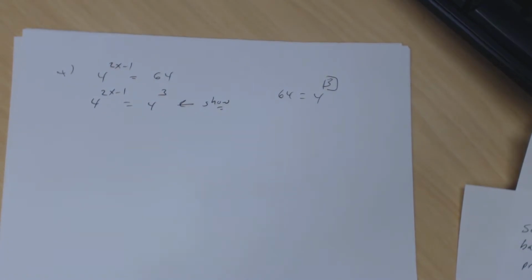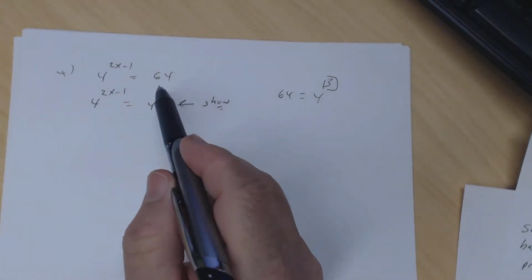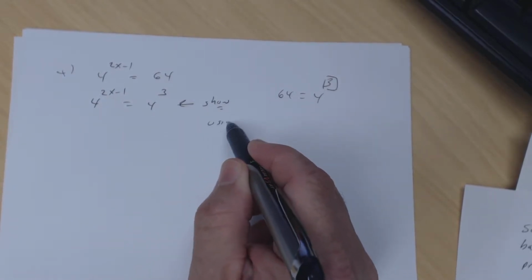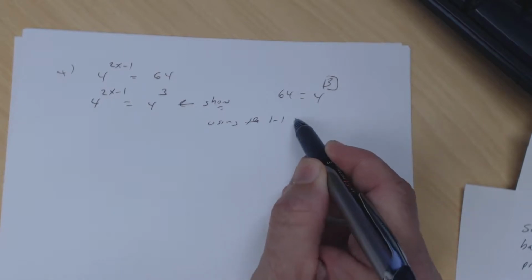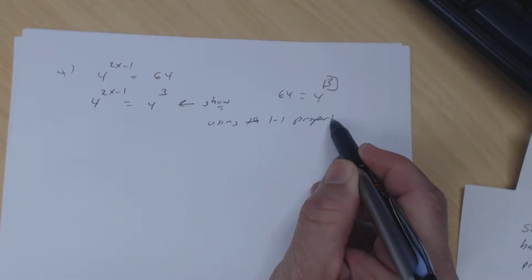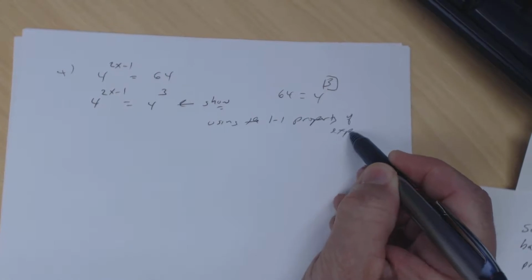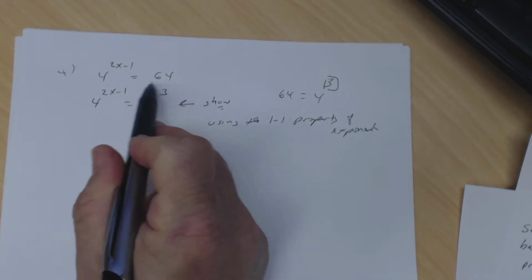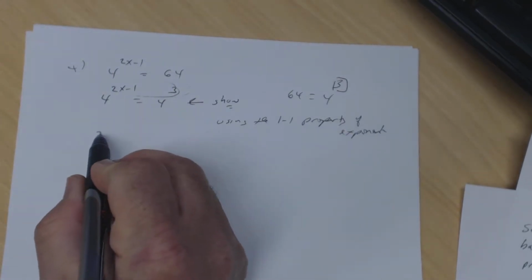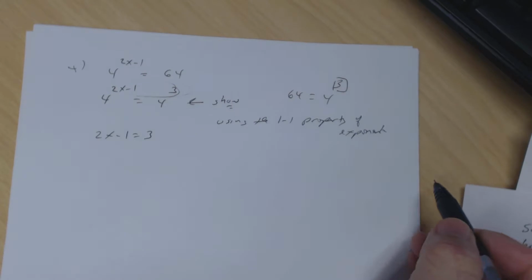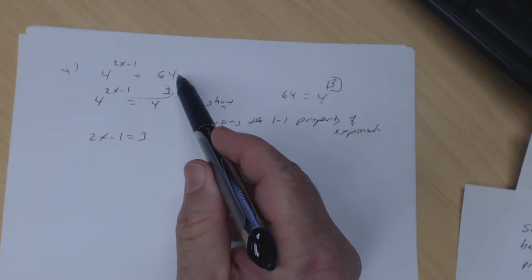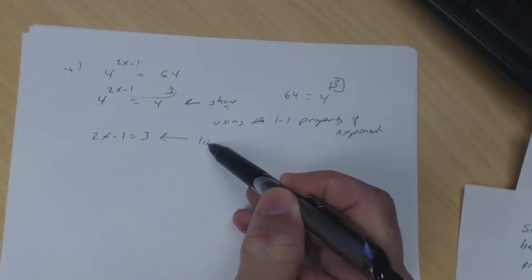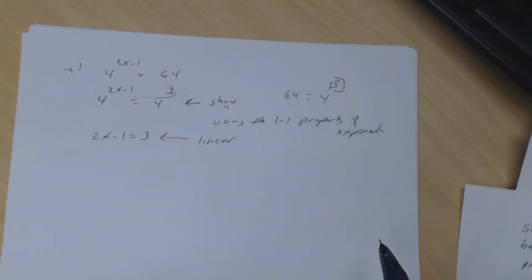You must show this. And now, notice how I'm going to use the one-to-one property for exponents. Basically it says this: if the bases are the same, the exponents have to be equal to each other. So 2x minus 1 must equal 3. And notice I went from an exponential equation to a linear equation. This is linear.